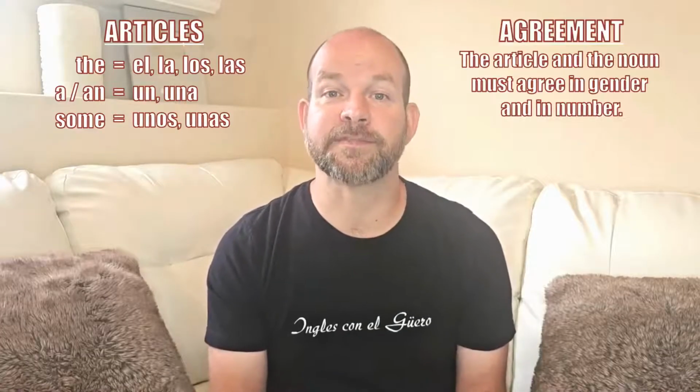As you can see, there are many more of them in Spanish, and that is because in Spanish, the articles have to match the noun in gender and number. This is a non-negotiable part of the language called agreement.